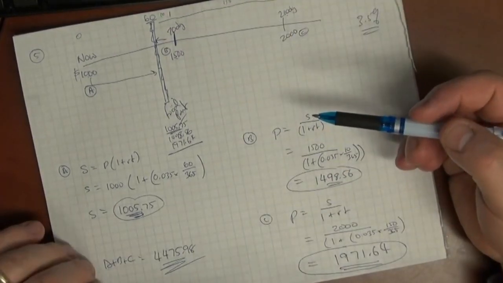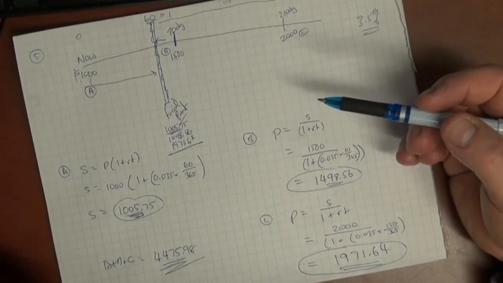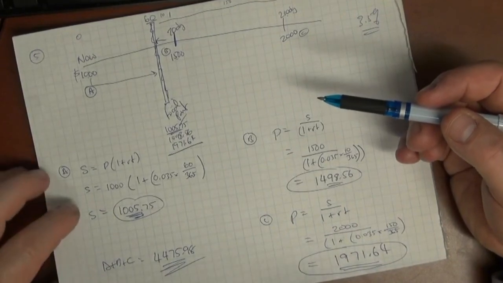You've got to get some practice with this. I encourage you to take the opportunity to do that. And that should do. Good. Thanks.